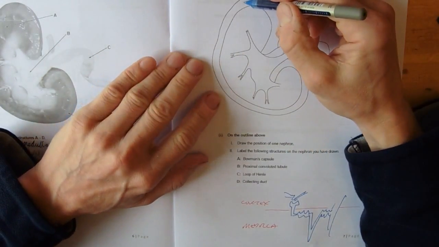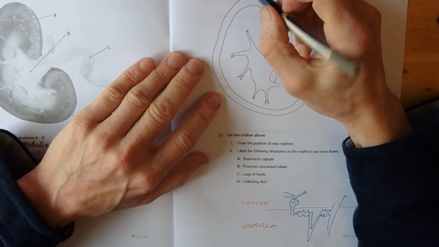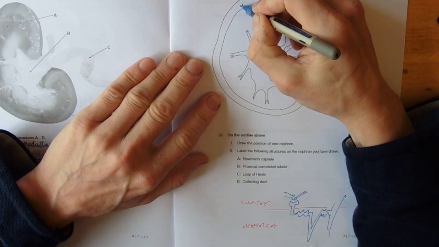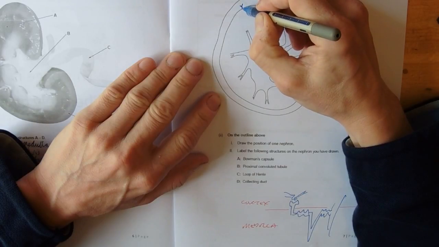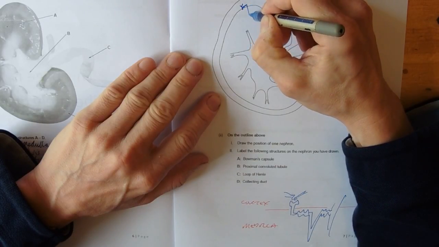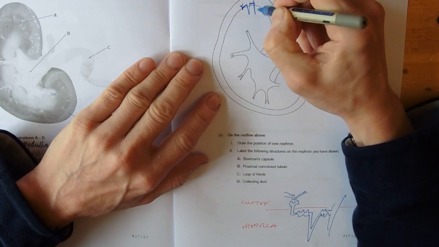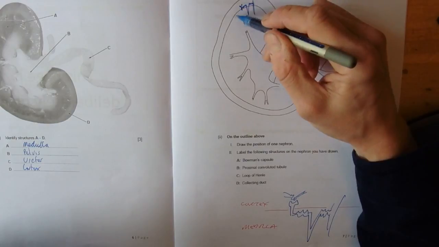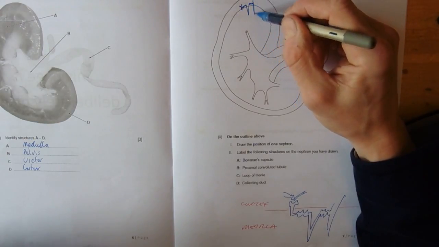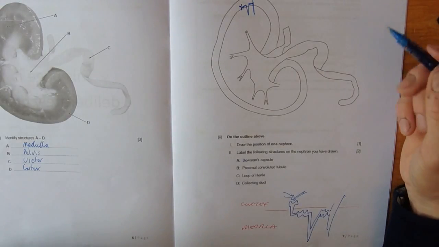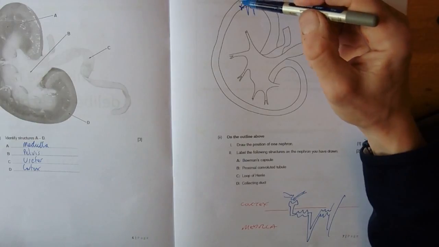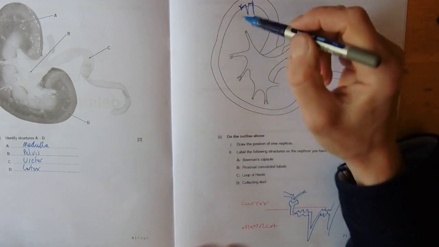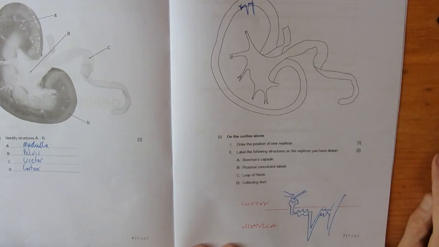It's easier if you do it at the top here, because you can see where that line is. So you're going to have going down, doing a kind of mini version of it. Draw the position of one nephron, so it's going to go down, that sort of area. So most of the nephron is in the cortex. The loop of Henle and the collecting duct are going into the medulla. That diagram's probably a bit of rubbish, but don't have it touching the sides either. And this might not be quite big enough. However, that'll get you the mark.